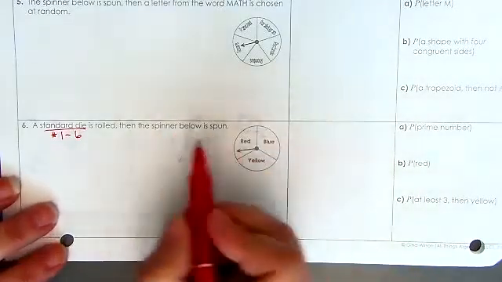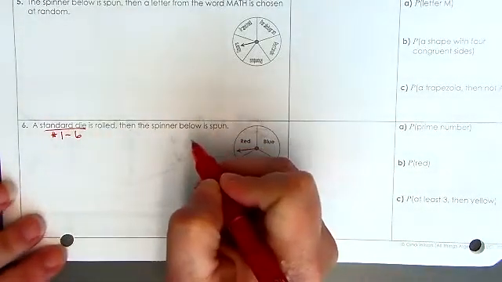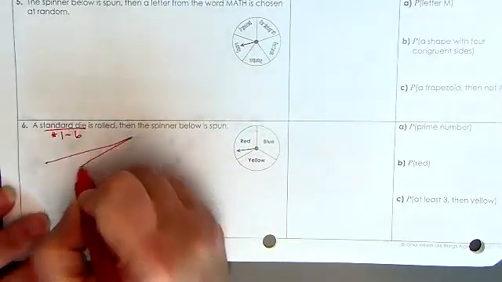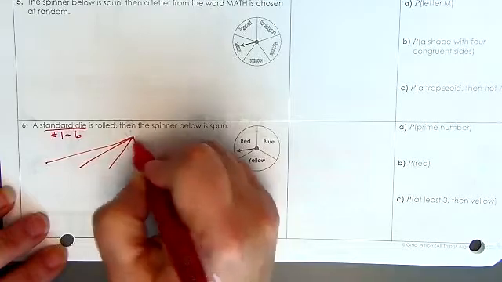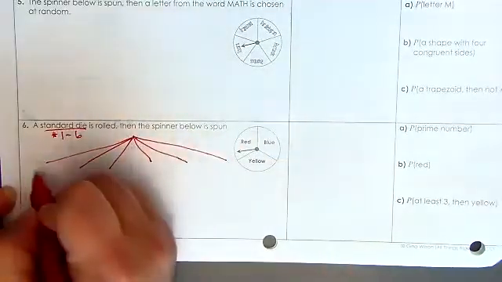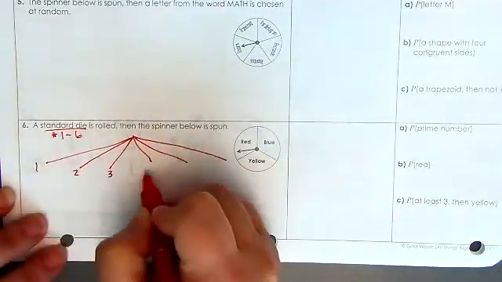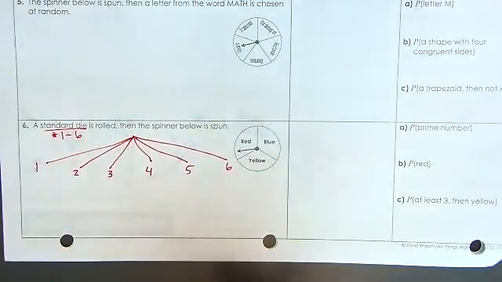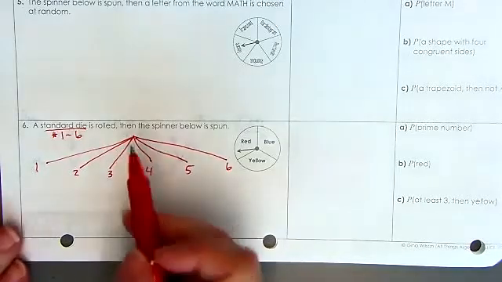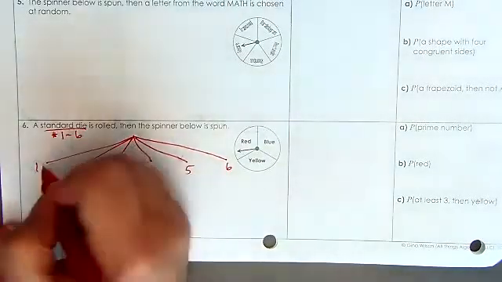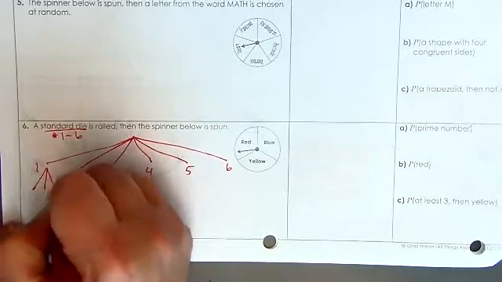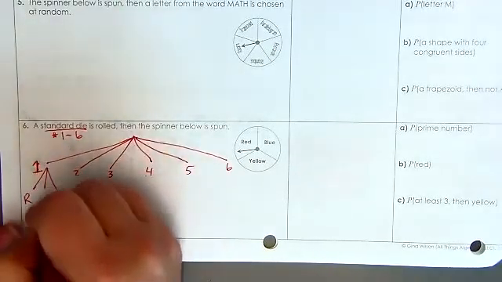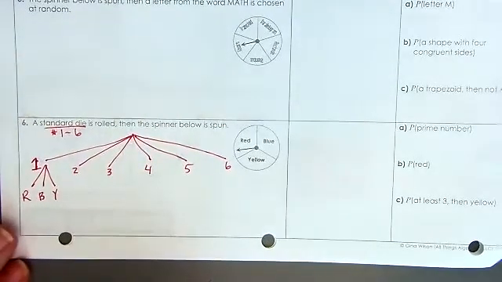All right, first I'm going to talk about the die. So I've got 6 spots: 1, 2, 3, 4, 5, 6. Those are all the sides of the number cube. Now after I rolled the die and landed on a 1, I spin the spinner and I have 3 options here. And that's going to be red, blue, and yellow.